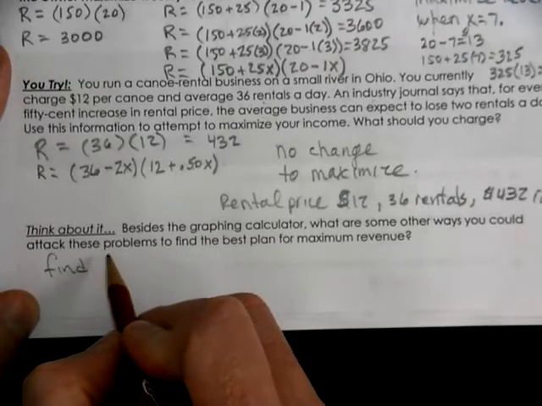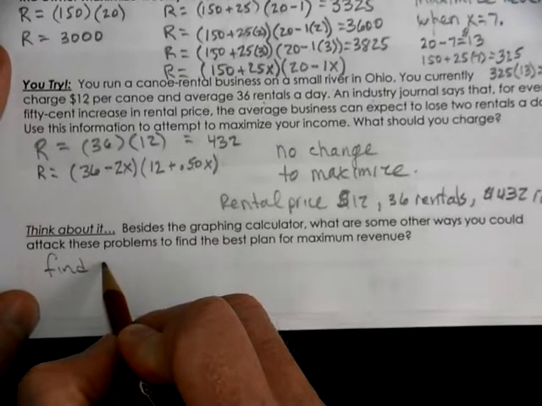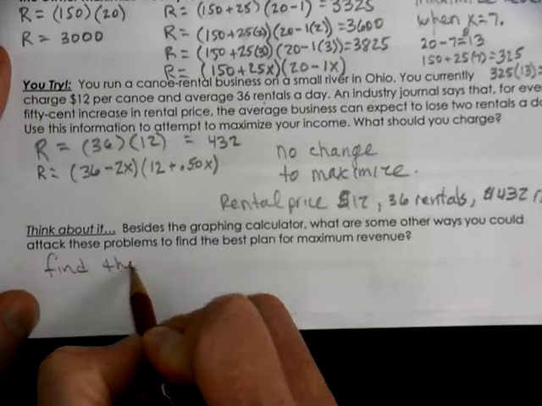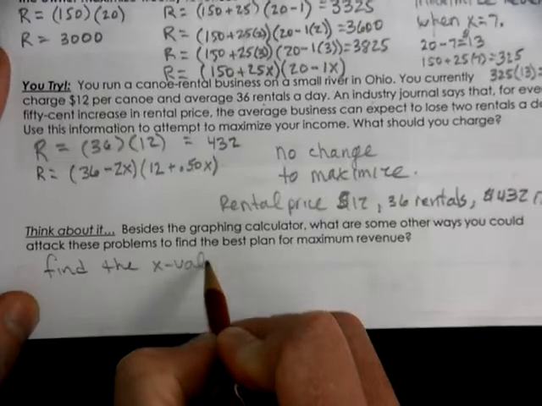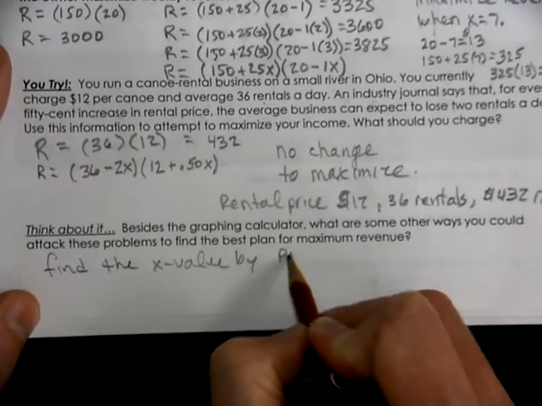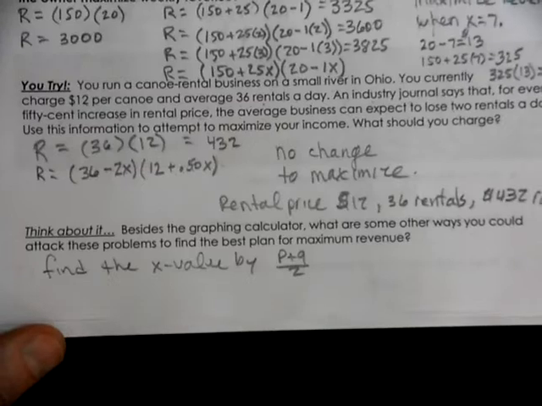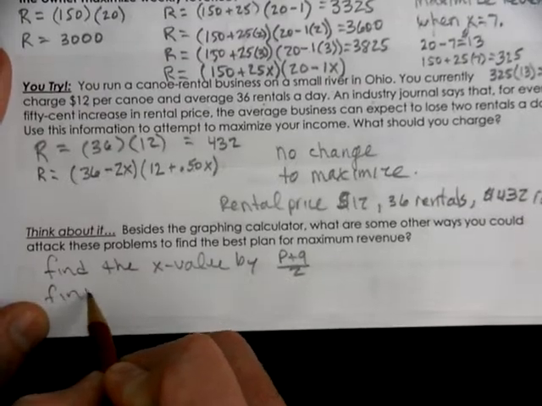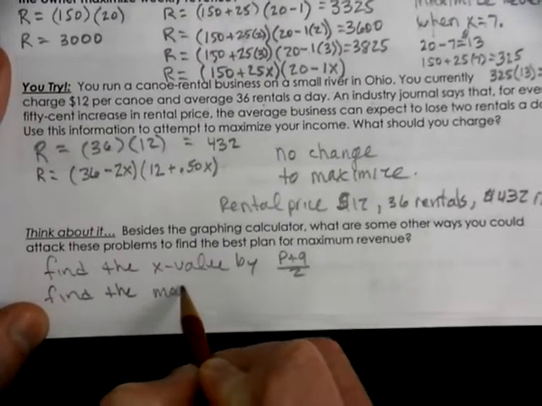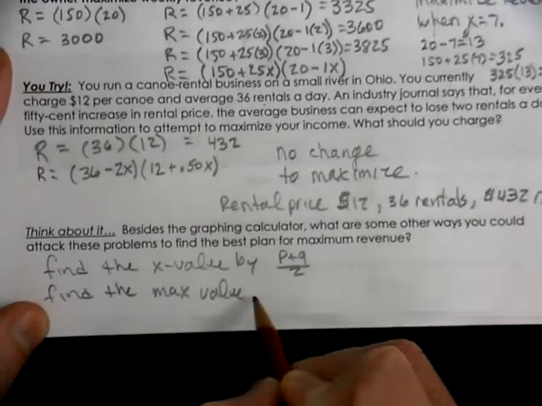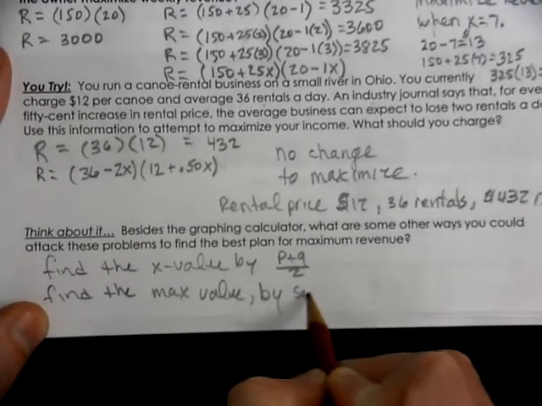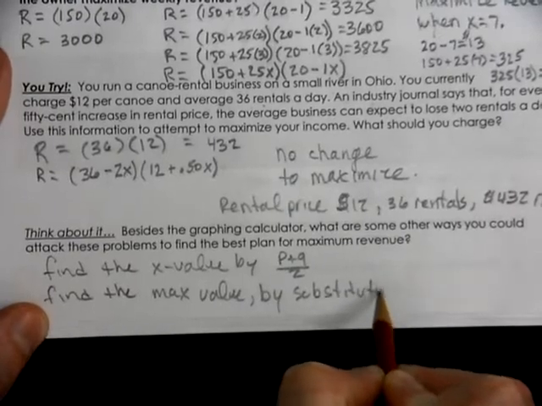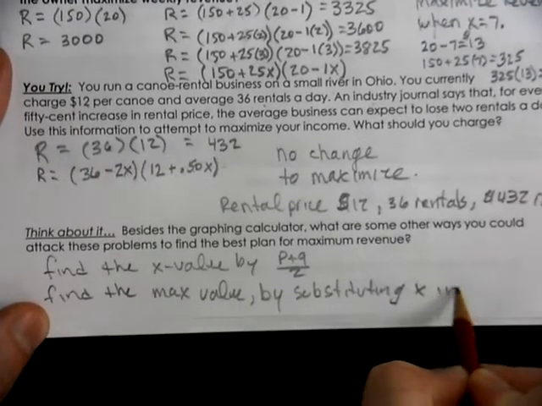Find the x value by p plus q divided by 2. Find the max value by substituting x in.